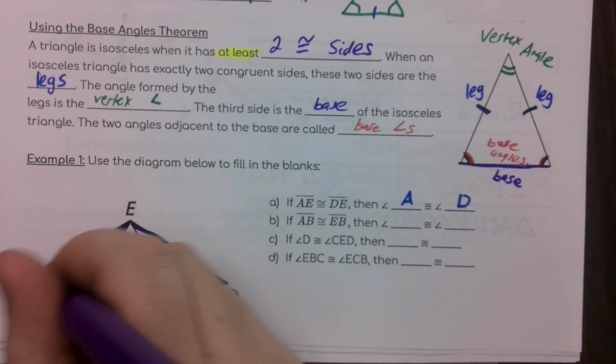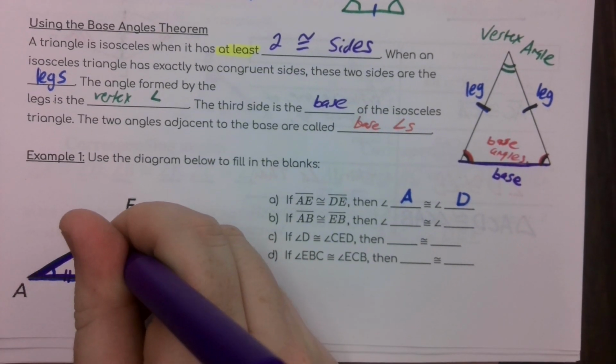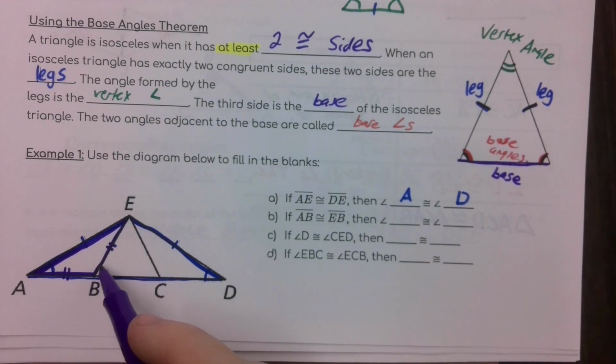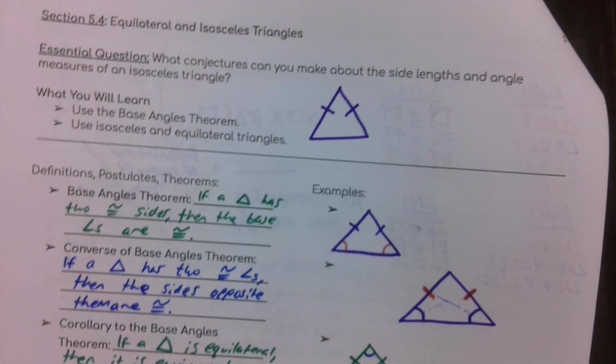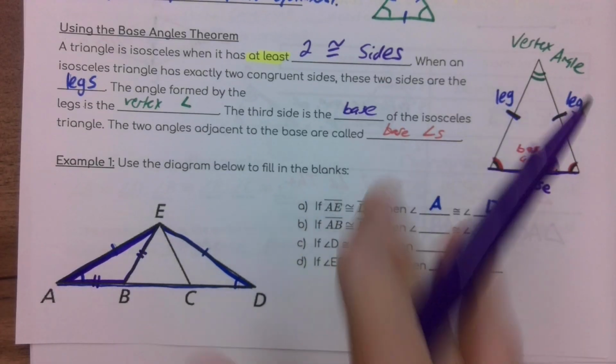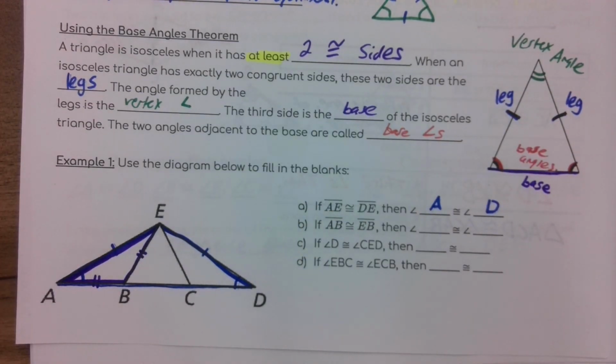On this purple triangle, I'm going to mark AB like so and EB like so. What could we conclude? Well, again, we have an isosceles triangle here because the two sides are congruent. And the rule is, according to the base angles theorem, if a triangle has two congruent sides, the base angles are congruent. So what would the base angles be here?